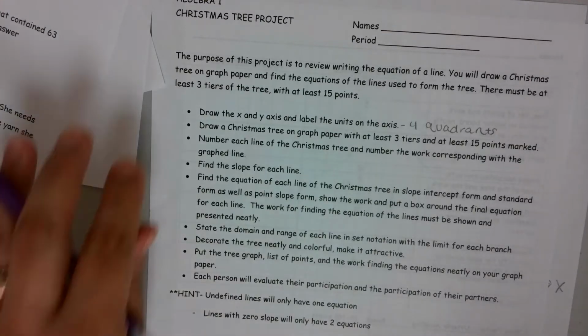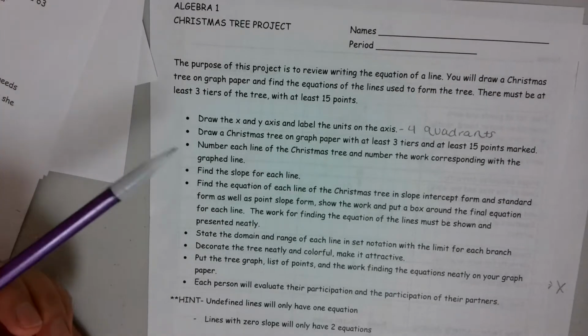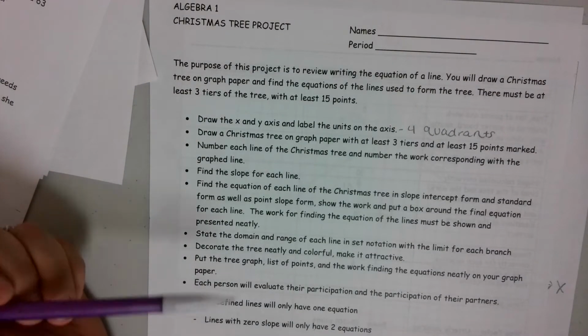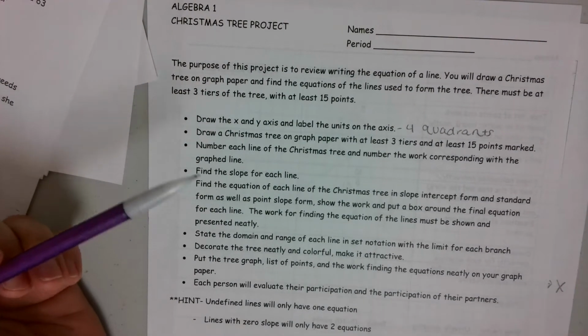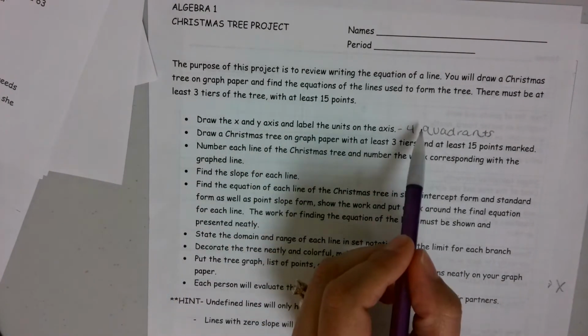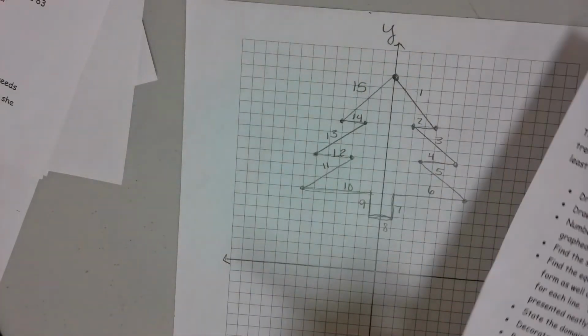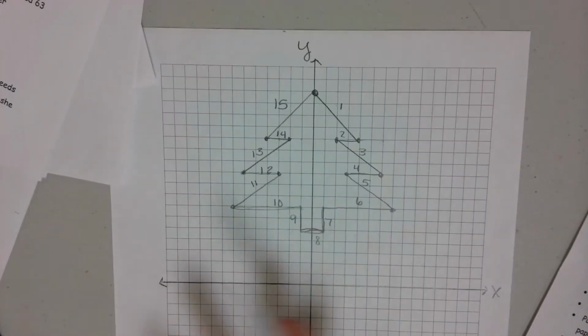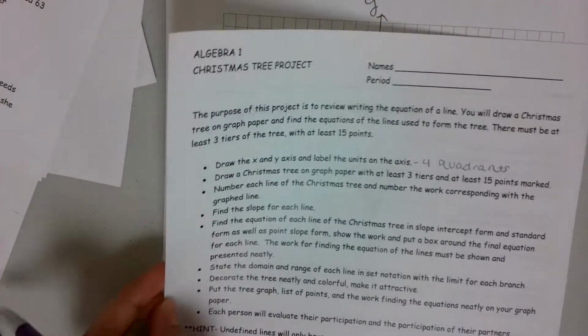Hey guys, so today you're going to be starting your Christmas tree project. You really want to read through all of this. So basically you're going to create a Christmas tree. On the graph paper you're going to draw your X and Y axis and label it. Be sure you use 4 quadrants. So split your paper into 4, label your X and Y quadrants.